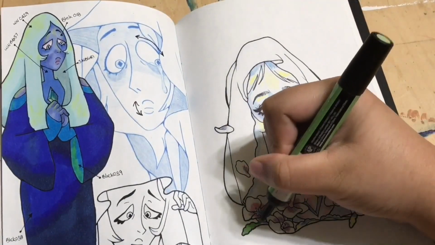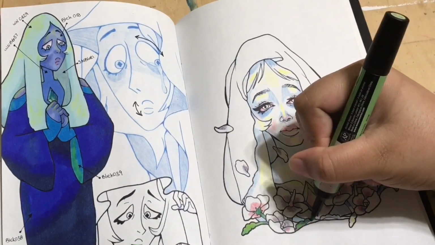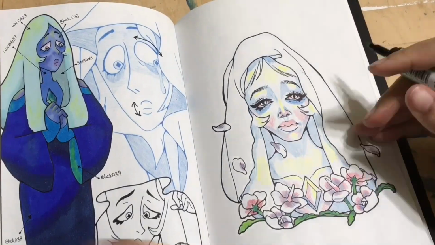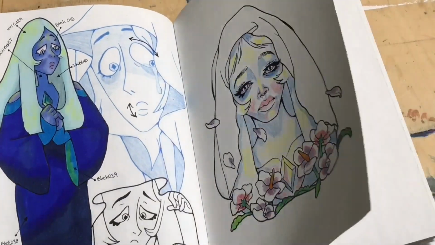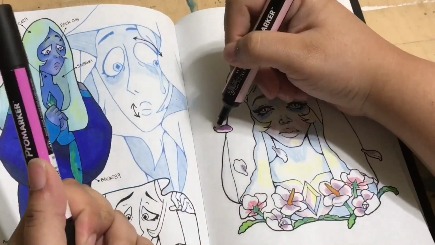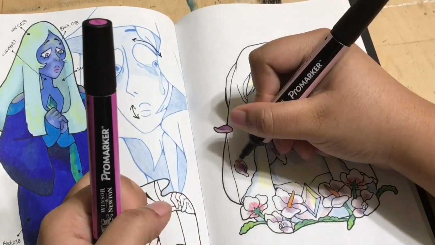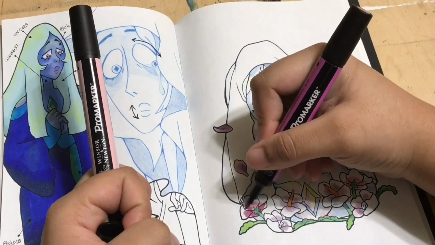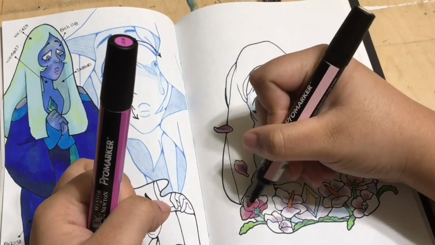And if you're a Steven Universe fan, you know that Blue Diamond has a monochromatic palette of just blue. However, it was just too much for me to just use blue, so of course I had to give her face some undertone colors of red, yellow, and blue. And you guys know why I love using that.